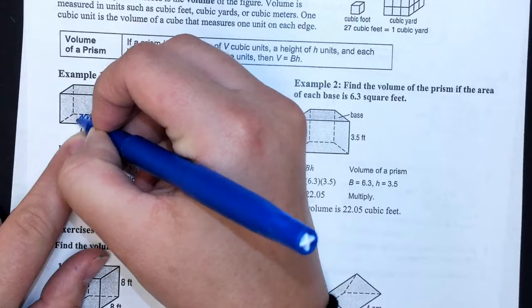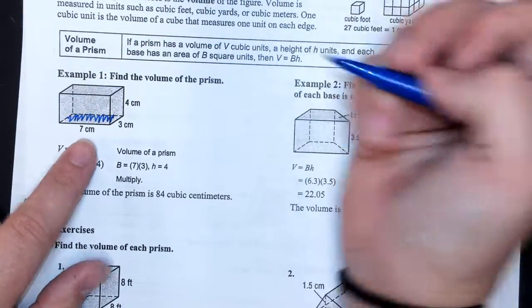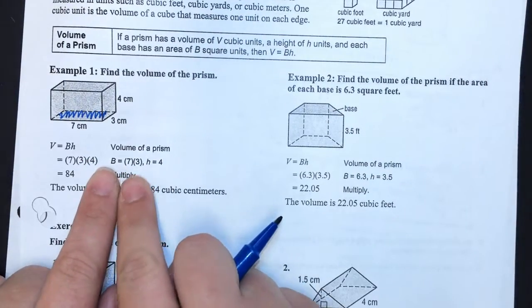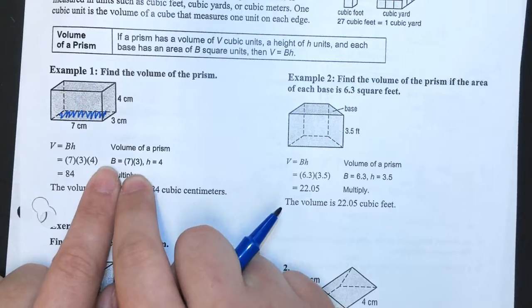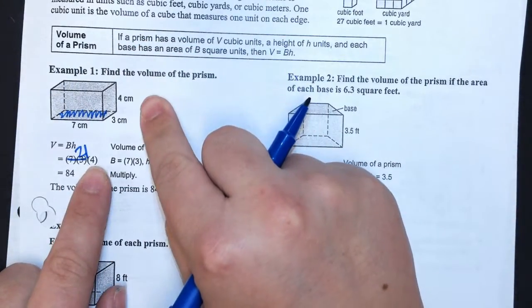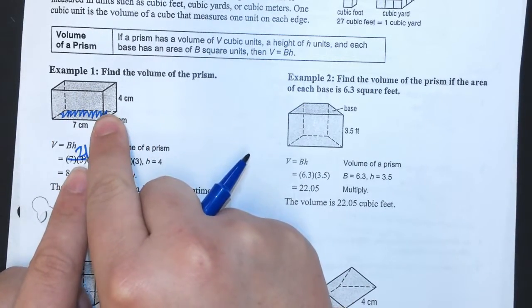So how do I find this base right here? Base times height, which is 7 times 3. So to just find your base, you have to do 7 times 3. So your base is technically 21, and your height is 4. So to find the volume, you have to do 7 times 3, which is 21, times 4.